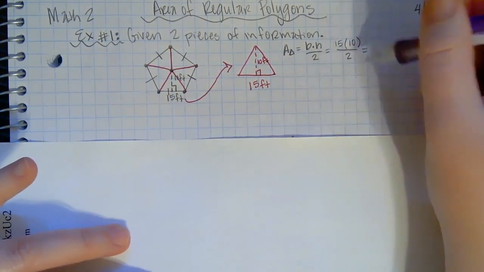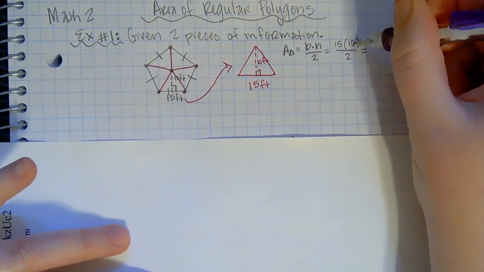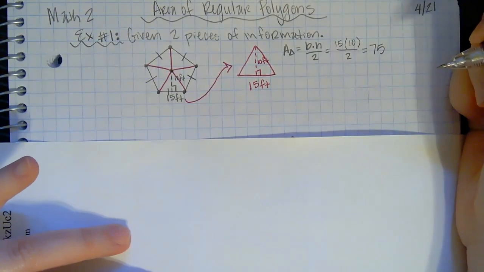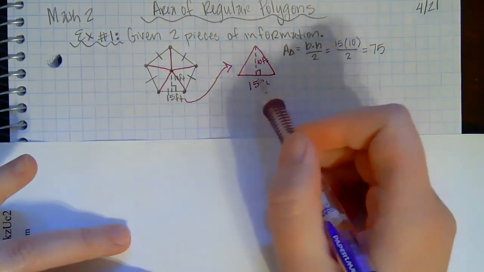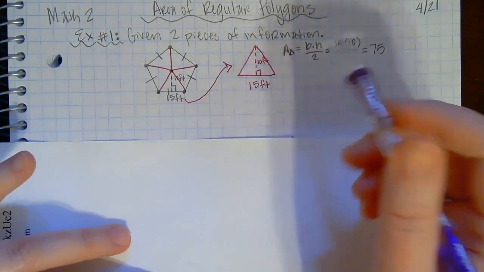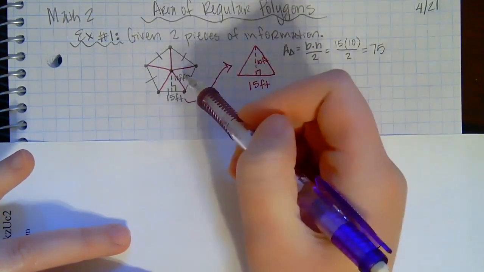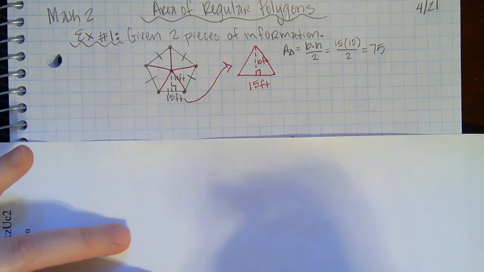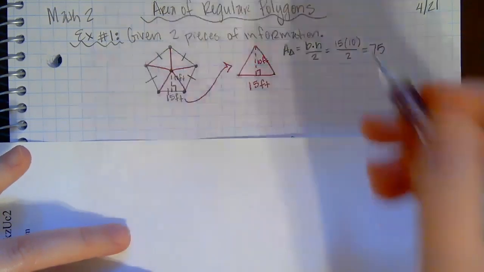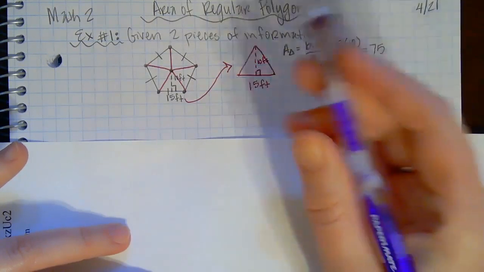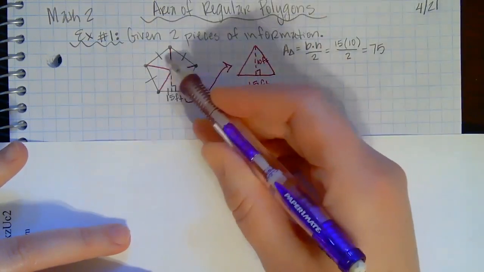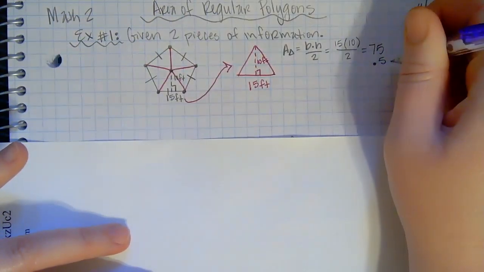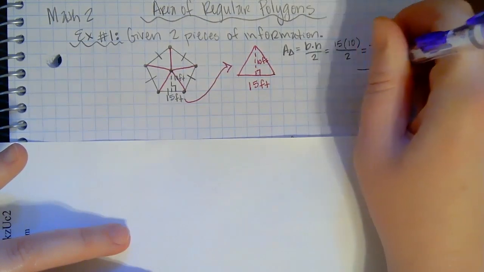I can either multiply or divide first, it doesn't matter. 15 times 10 is 150, divided by 2 is 75. So that means this triangle is 75. Now, if you look at our picture, there are 1, 2, 3, 4, 5 of the exact same triangles because there are 5 equal sides. So if one triangle is 75, then I can multiply by 5 to find the total of all 5 triangles.